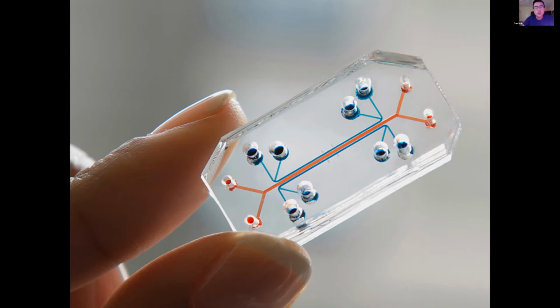Okay, 15. All right, so let me start this part of my talk. I mentioned that my lab is working on developing organ chip, tissue chip model systems. As some of you may know, we use microengineering and sometimes nanoengineering techniques to build these microchips.